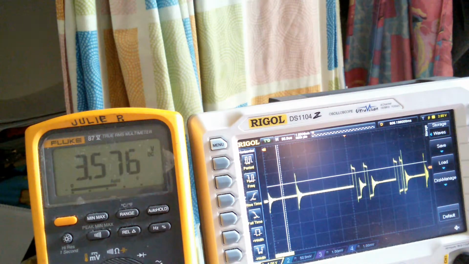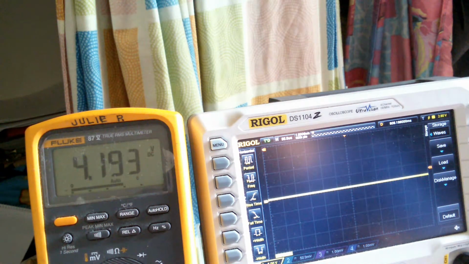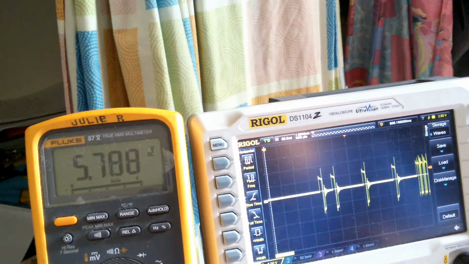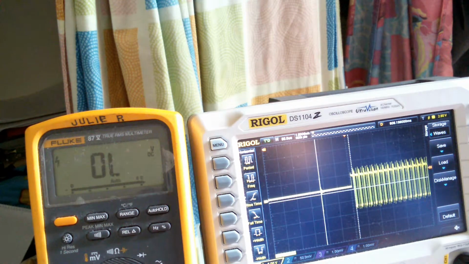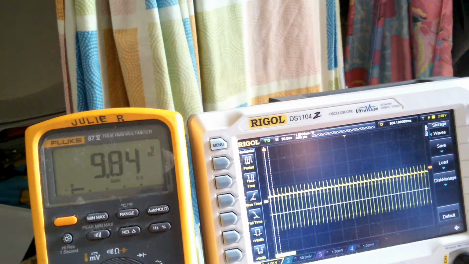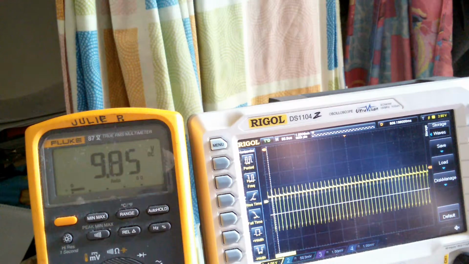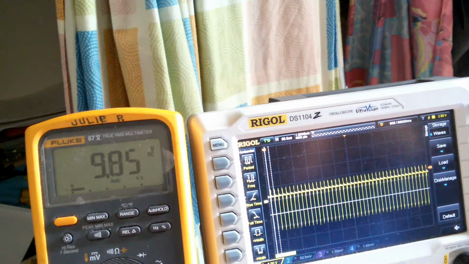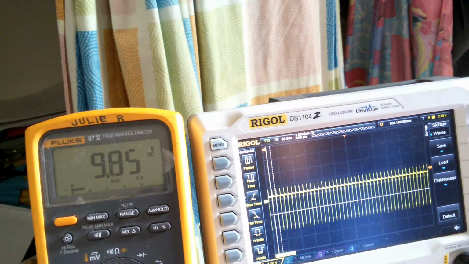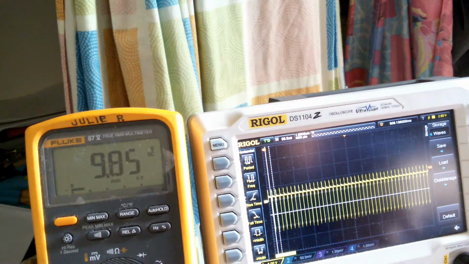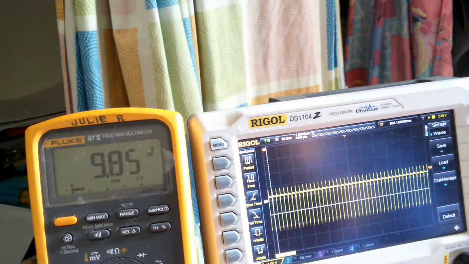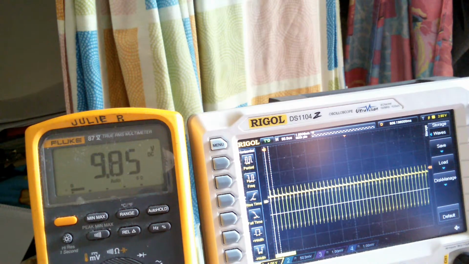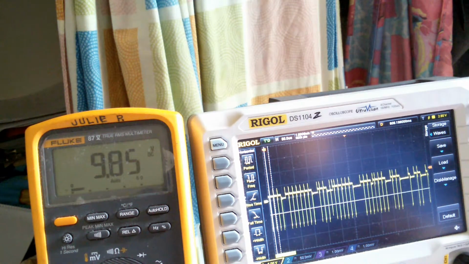The inductor is becoming busy, coping with the load and the regulation of the chip. We have now 5, and then I'm going to increase it. It can only increase until 9.8 volts because we already have the load now. So it is steady.